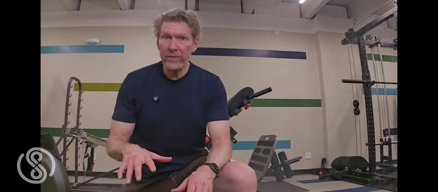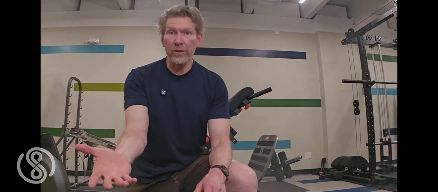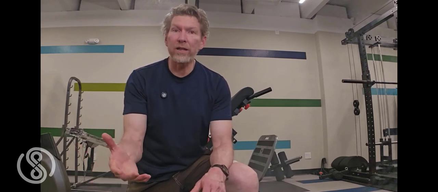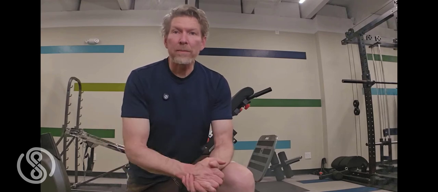Hip internal rotation is associated with breathing out or exhalation, and hip external rotation is associated with breathing in or inhalation.